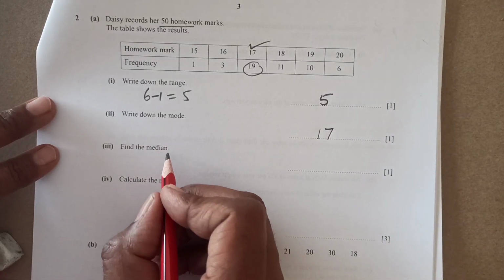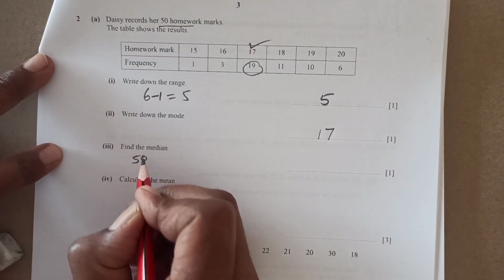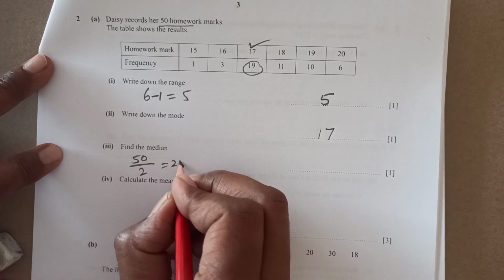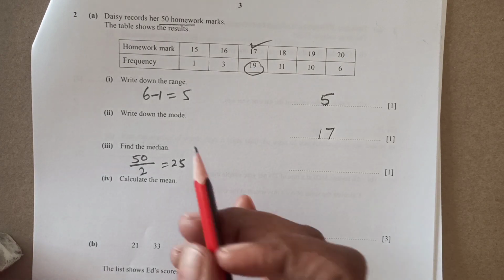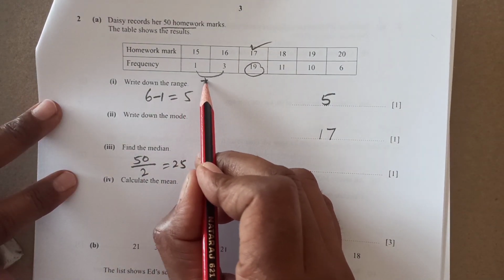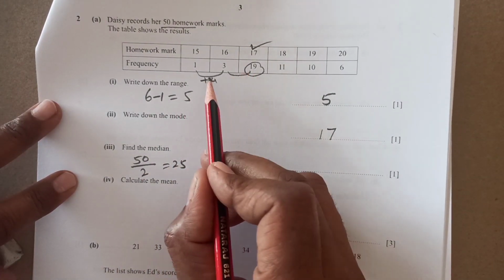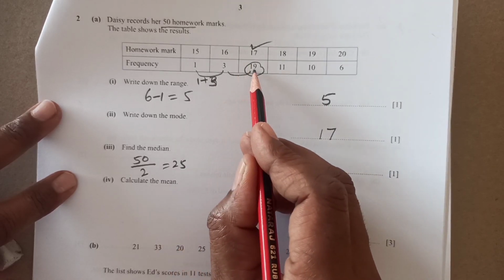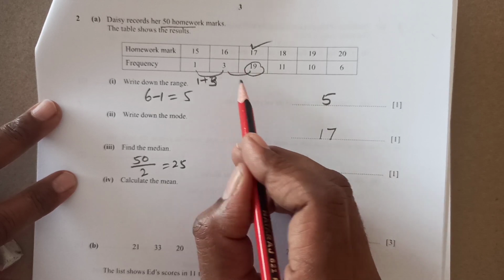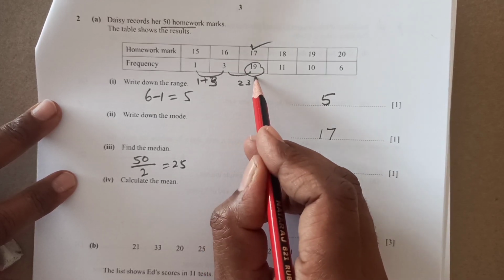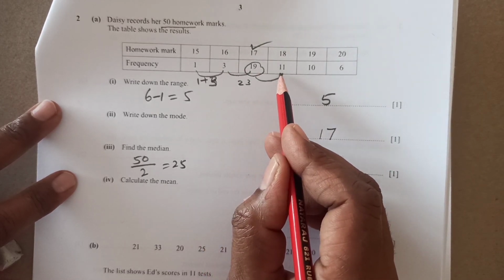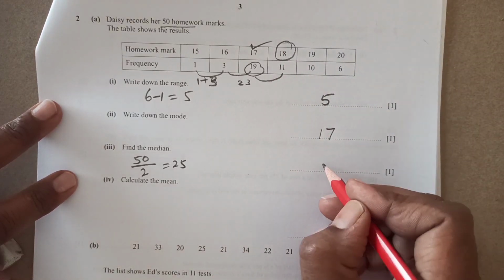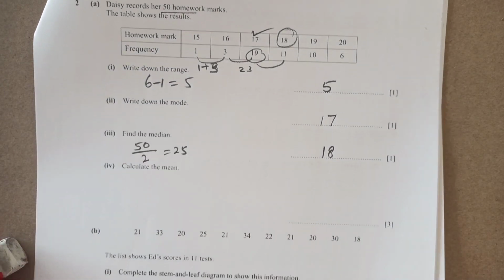Find the median. For the median we have 15 homework grades here. So divide by 2, it's 25. So we will see where 25 lies. 1 plus 3 is 4. So 4 plus 19, 23. Then next we go into this frequency here, where that is 18. So median is going to be 18.